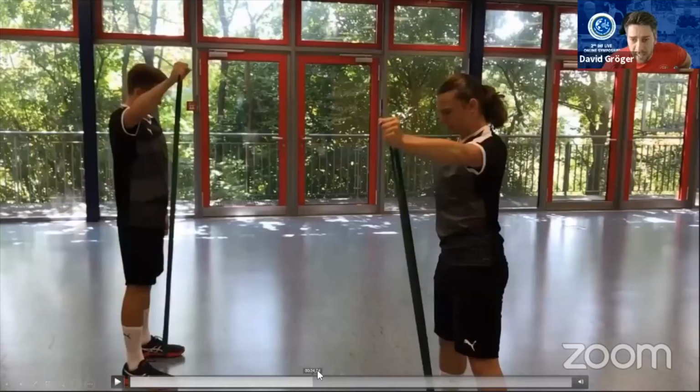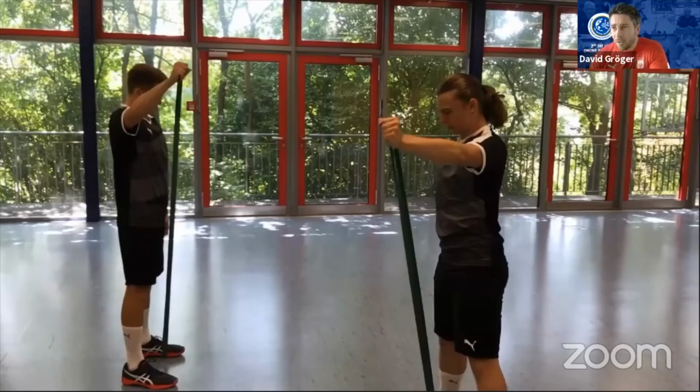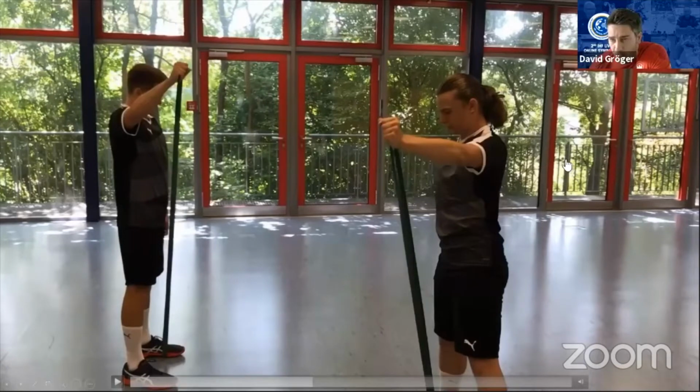Here also in this exercise again, there's a lot of muscles involved that are also involved in the throwing movement. You have the delta muscles, you have the trapezius, infraspinatus, supraspinatus, teres major. You have a lot of muscles that are also in charge to decelerate your arm. So these exercises that you see here are mostly for deceleration of the arm, the eccentric phase of the throwing motion.